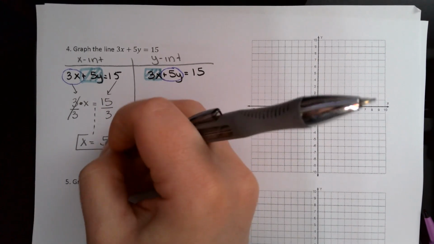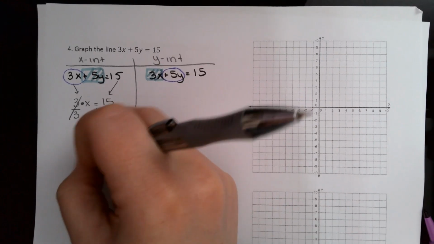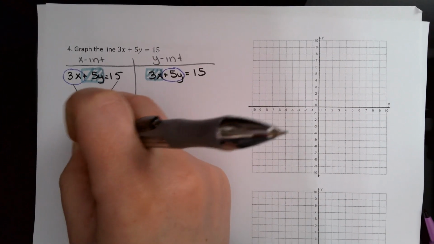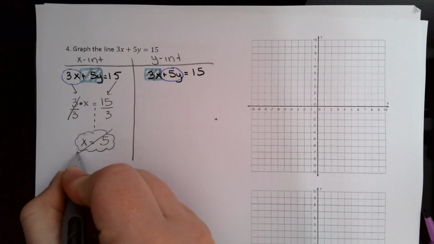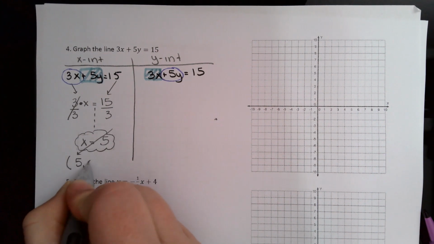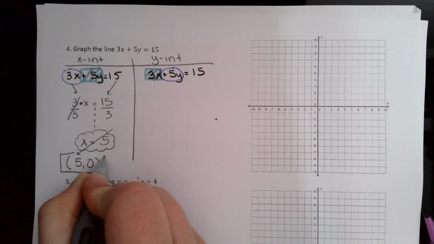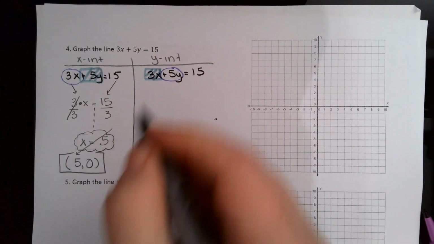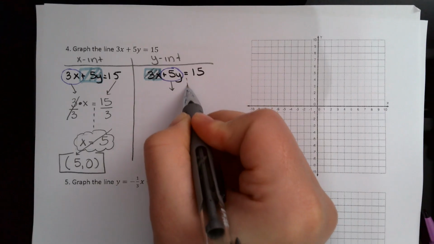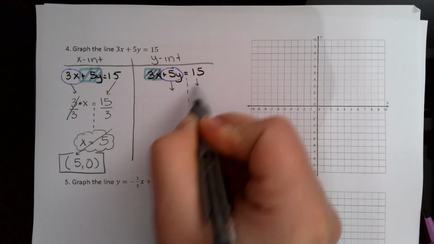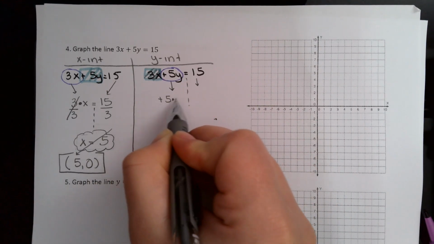Oh, not a box. This is not our answer. This is a thinking bubble because we have to write it in the correct format. So thinking bubble, cross it out. We got (5, 0). This is our x-intercept. Again, we're getting rid of that 3 with the x. We're going to bring down, be careful here. Now this is a positive 5 times y.